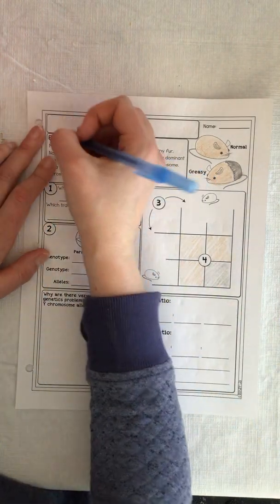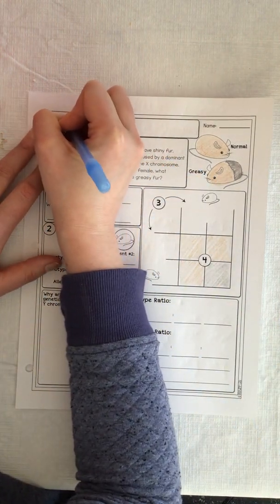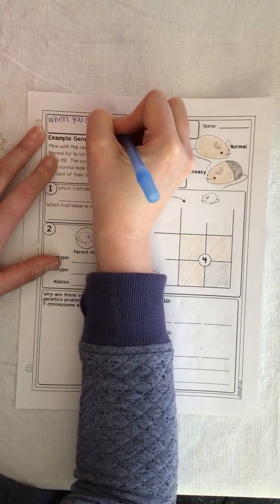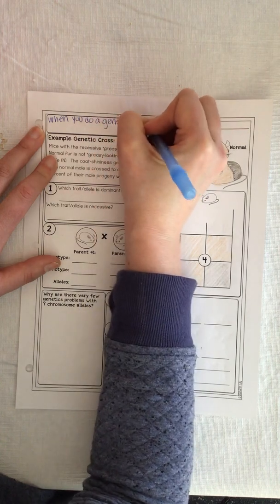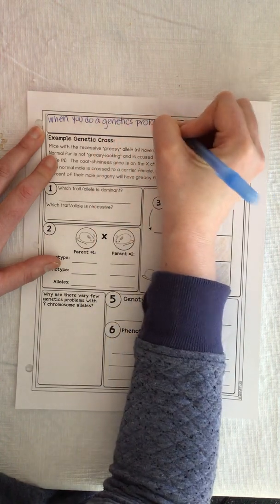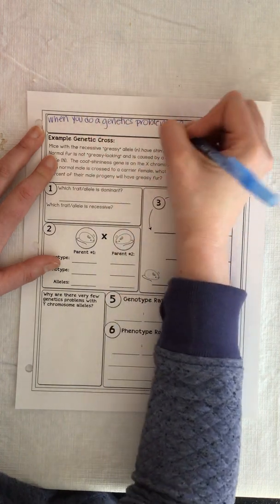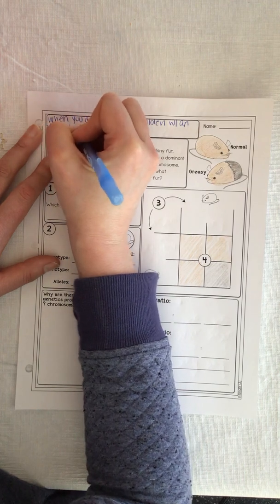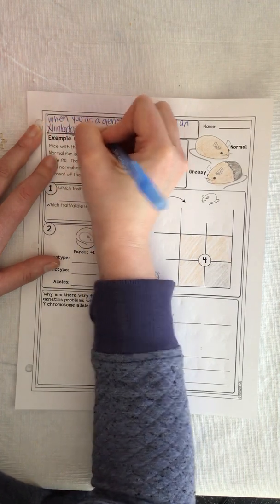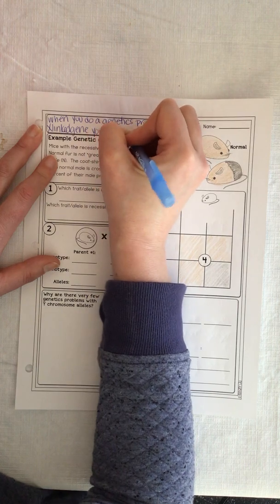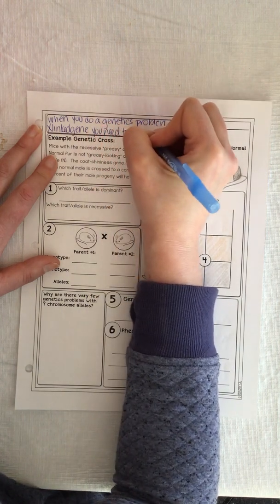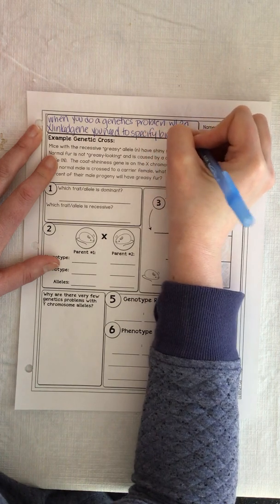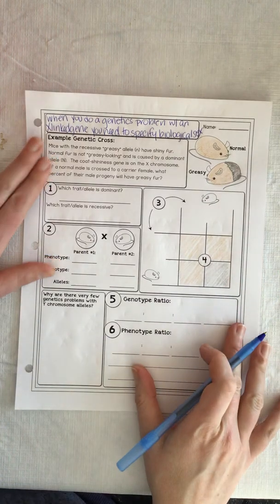All right, so let's give this another try. So remember, when you do a genetics problem with an X-linked gene, you need to specify biological sex.